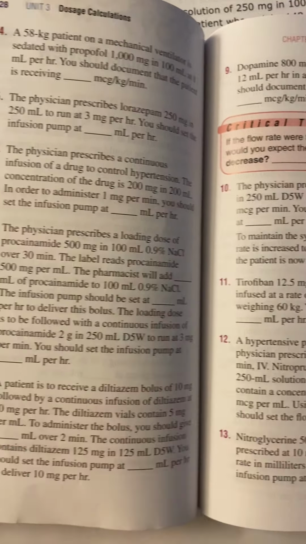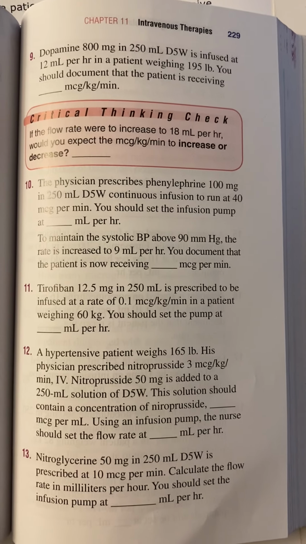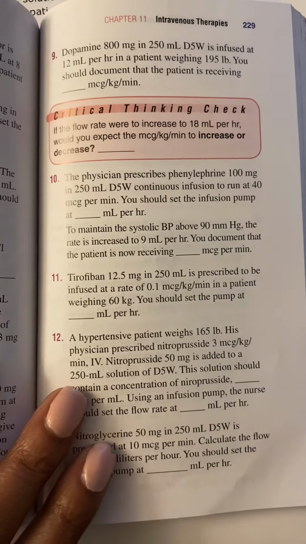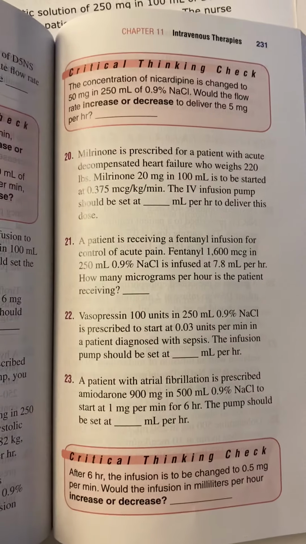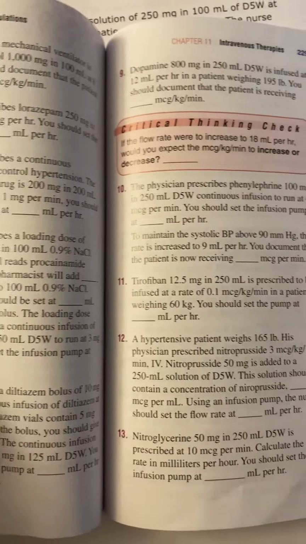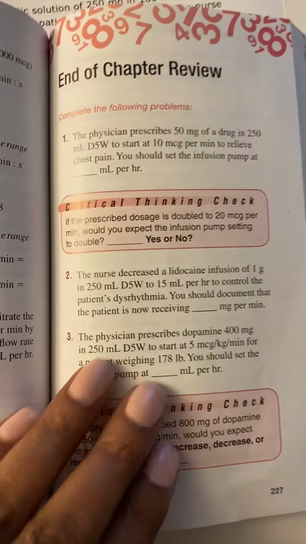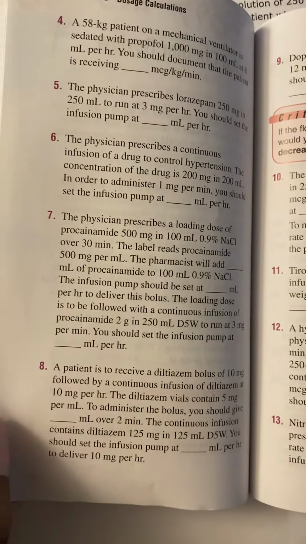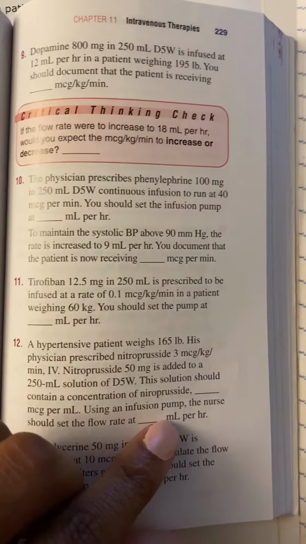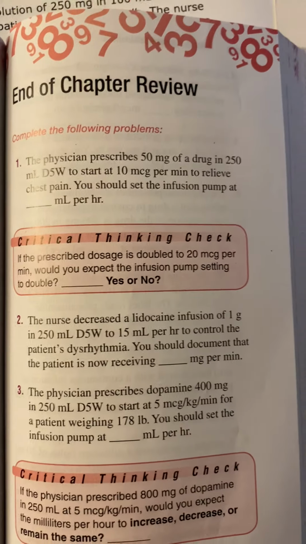And this is definitely very intense. I know there are problems 1 through 33, but I just need problems 1 through 10 only. So let's get started.